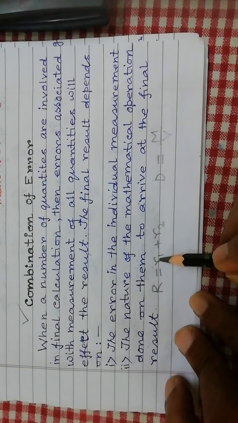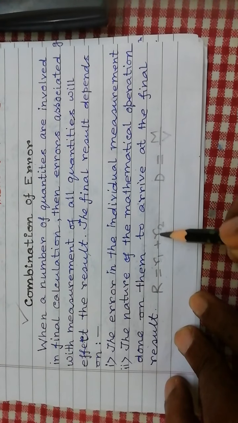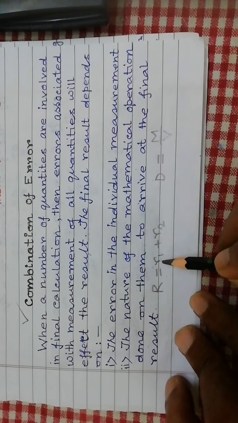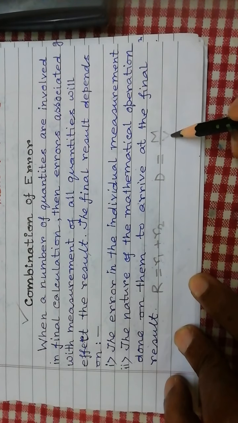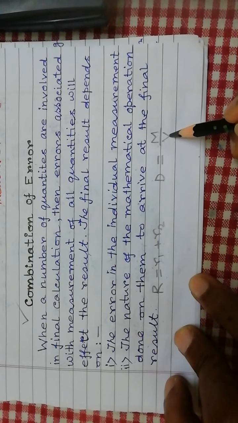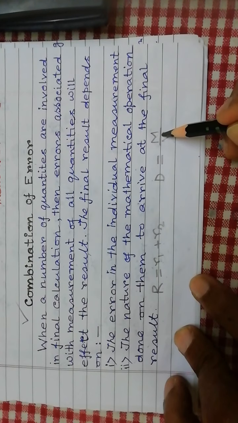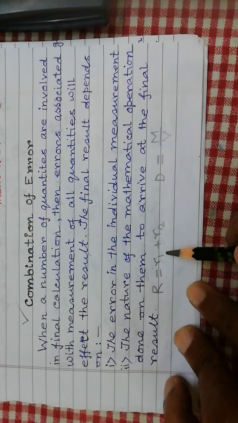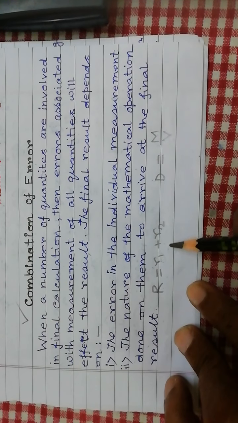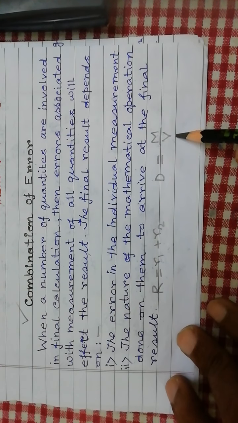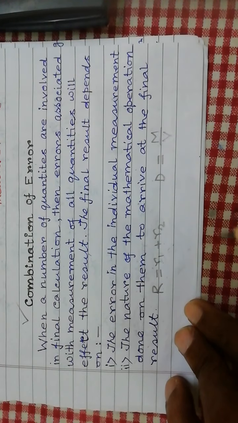Here the individual physical quantities are in addition. Here the associated physical quantities are related with division. So the error calculations are not the same because their mathematical operations are different.